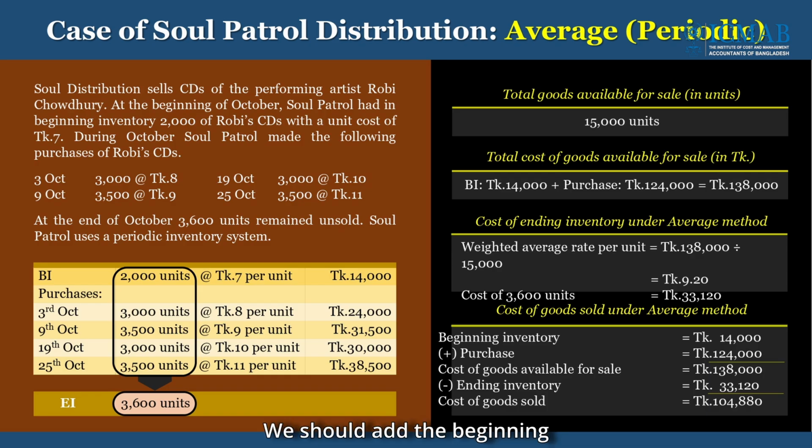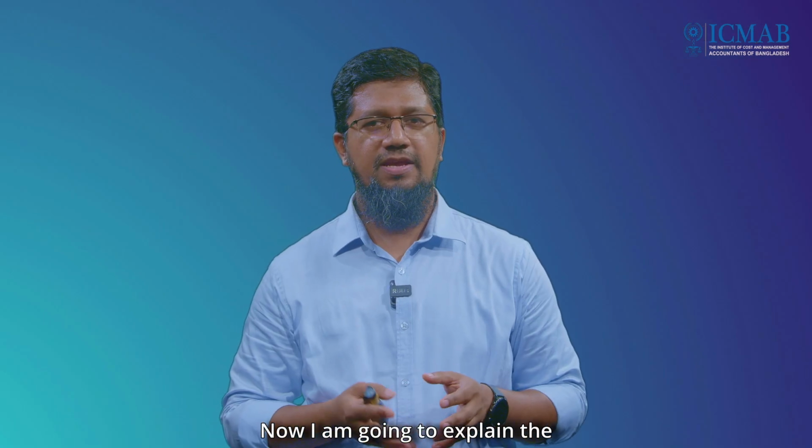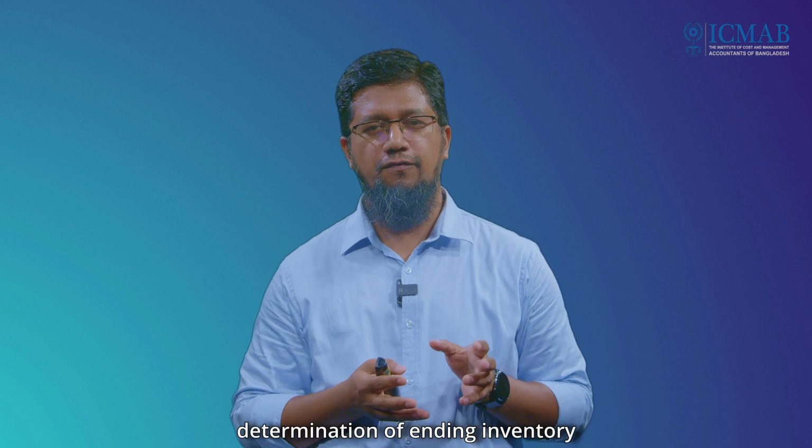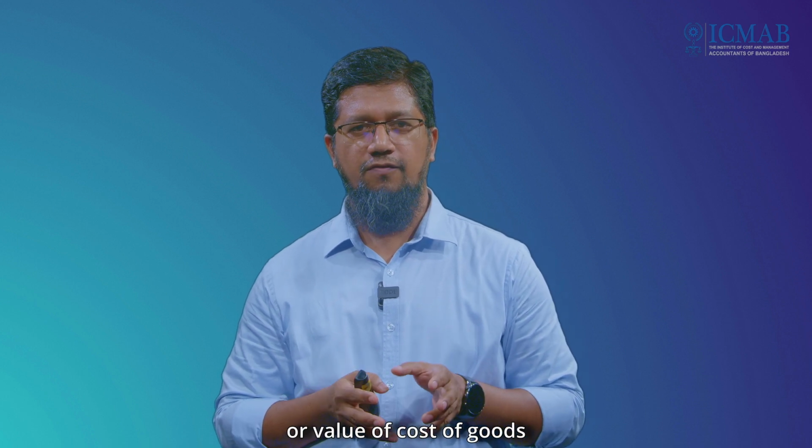We should add the beginning inventory with the net purchase, and we'll get the cost of goods available for sale. And here the cost of goods available for sale is taka 1,38,000, and we shall deduct the value of inventory, that is 33,120, and we'll get the value of cost of goods sold, which is here 1,04,880 taka.